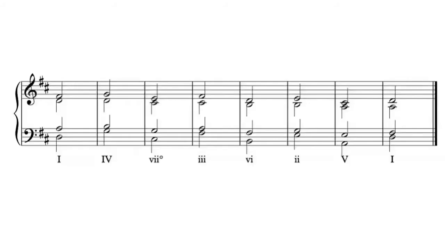We can think of secondary dominant chords as modifications of standard diatonic chords. What you see in front of you right now is a standard circle of fifths progression, and it sounds like this. If I wanted to tonicize, or create a temporary impression of tonal centricity on another scale degree, let's say I wanted to do that to the dominant, then I could use a secondary dominant.